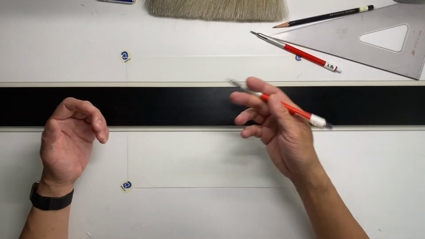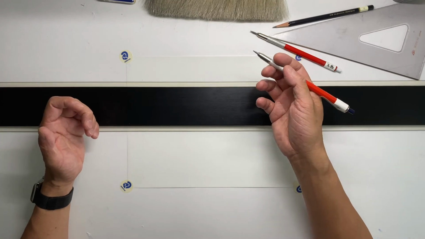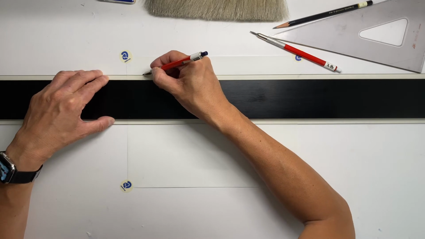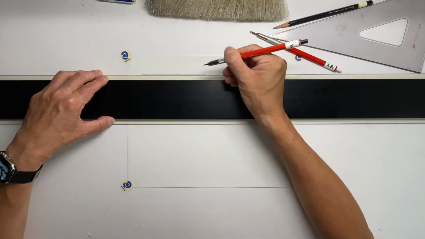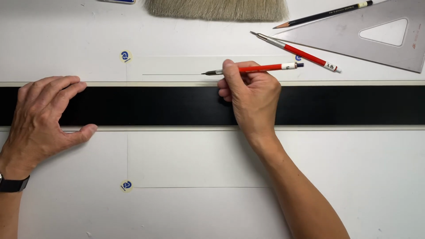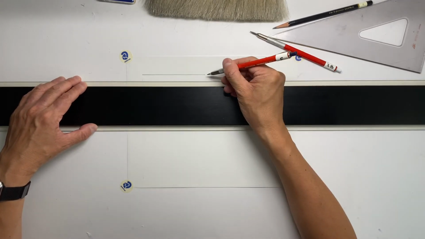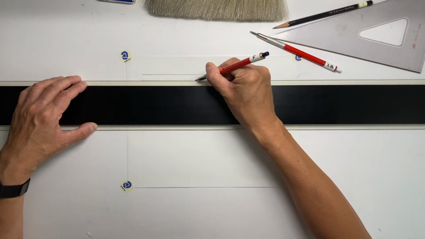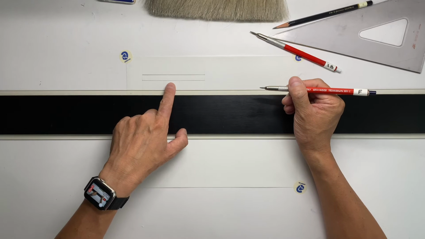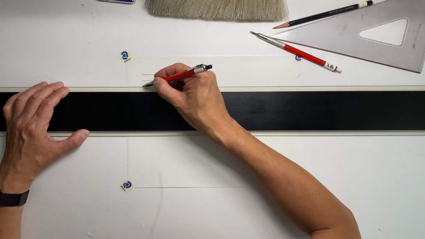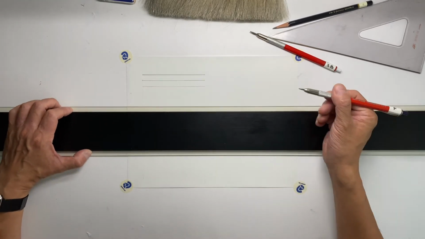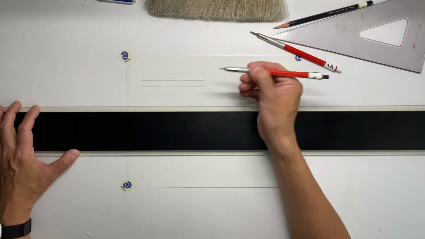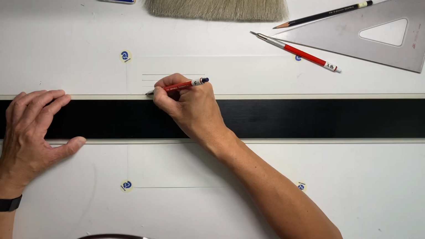I'm going to do a quick demo of drawing the types of lines and the quality of lines. I'm using an F here, and I'm pressing really hard just to show you the darkest line from an F. I'm going to vary my weight a little bit, not press so hard. You can see it's slightly lighter, and then I'm going to go really gently. So you can see that even with an F, I can vary my line weight from dark to medium to very light.